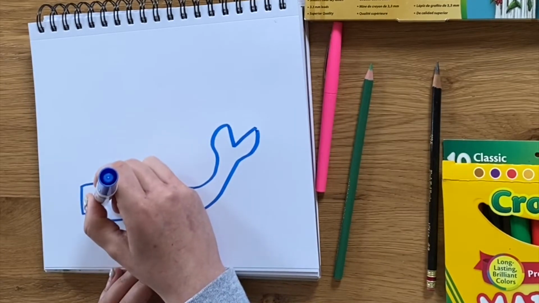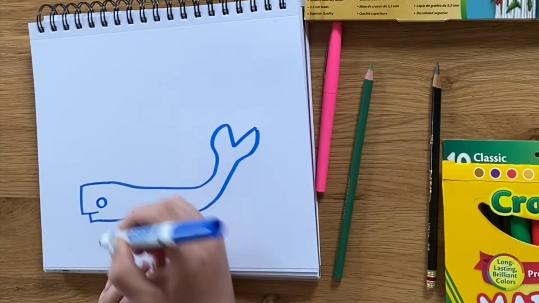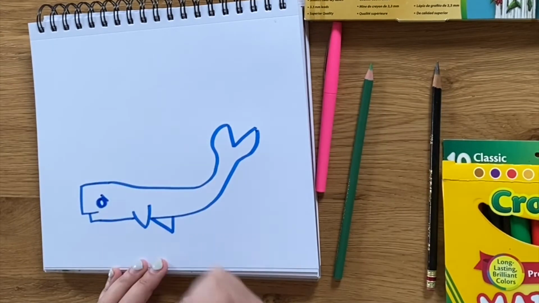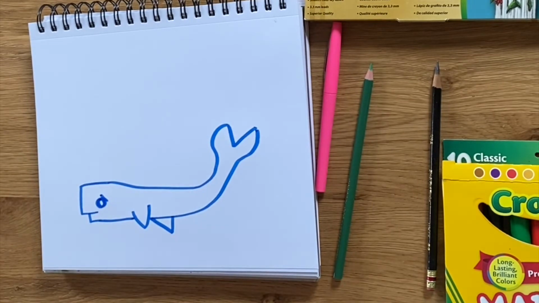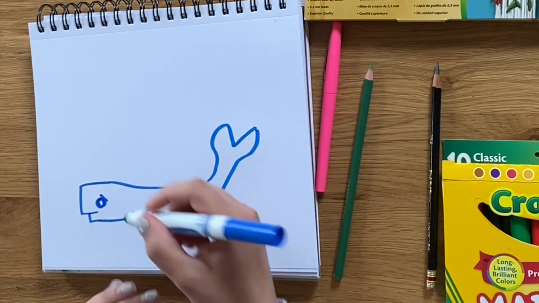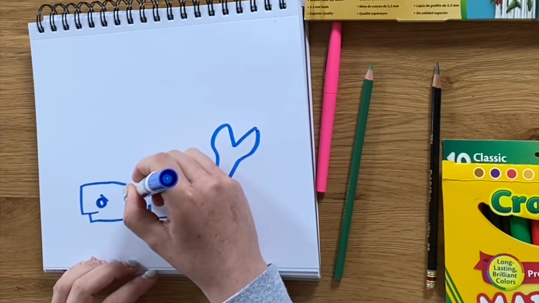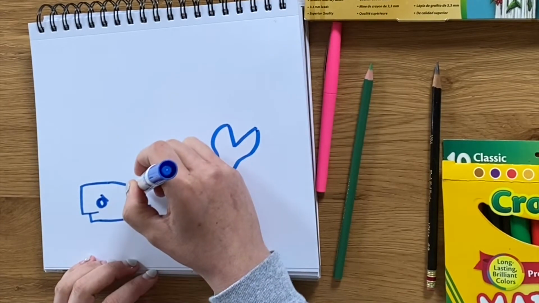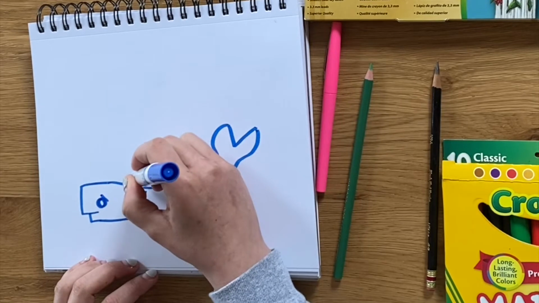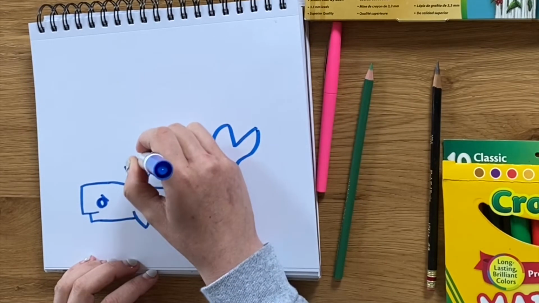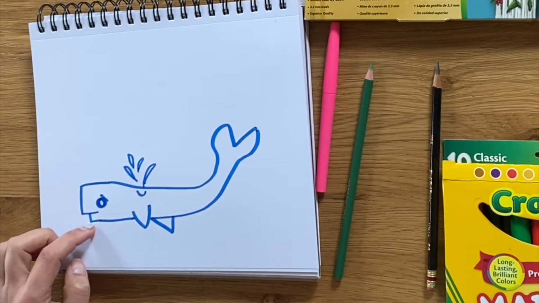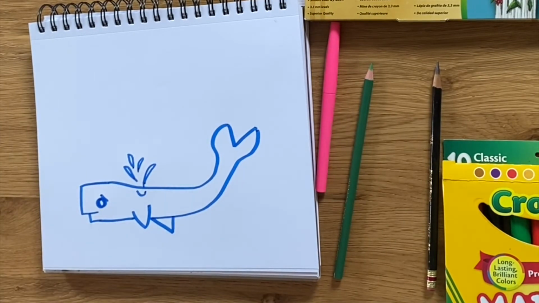Then I'll go ahead and I'll draw a circle for the eye. I can color it in if you want. You can add an eyebrow or some eyelashes. And then we learned that whales breathe air like us, and they breathe air not through their mouth, but through a blowhole. So I'm going to make a smiley face line, and then I'm going to make some water drops, like the whale is blowing out of its blowhole. So this is a blue whale, the biggest animal on the planet.